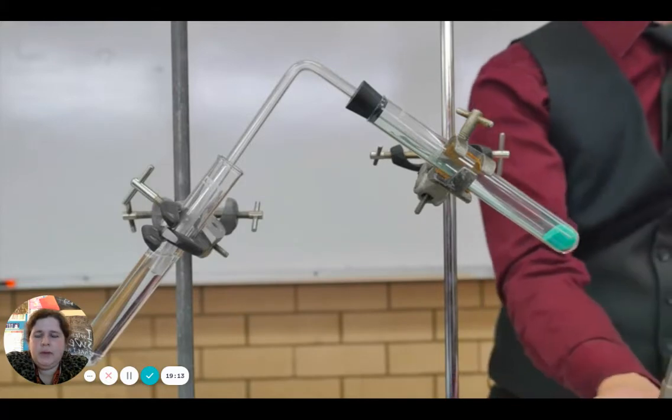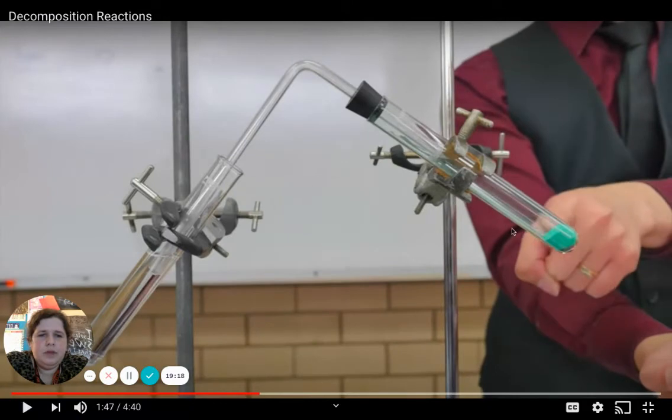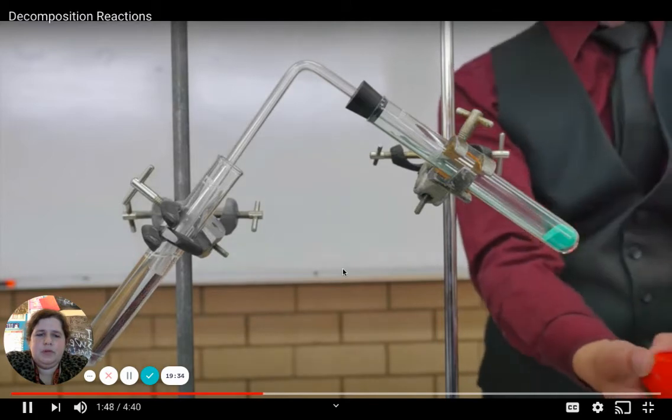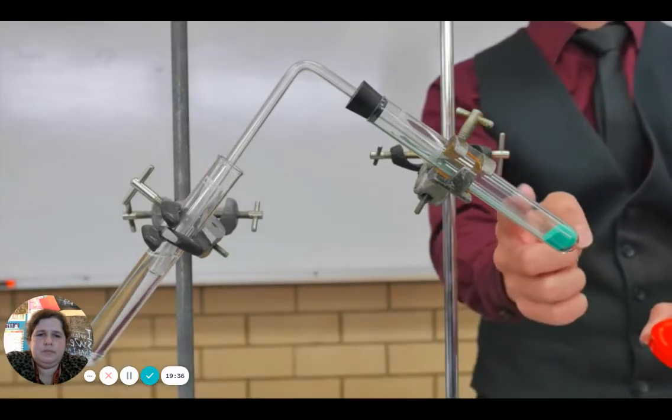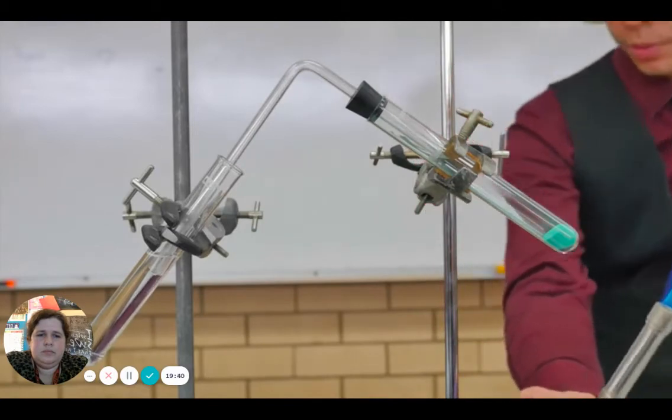Okay, we see a few bubbles coming. Can you see anything changes? No, I think. Notice the original color of the copper carbonate. It's like a greenish color, sort of like the Statue of Liberty, maybe. The lime water is just clear. I think what's happening is that maybe just the air inside is also expanding, so it's pushing out. So when it starts reacting, you'll know.